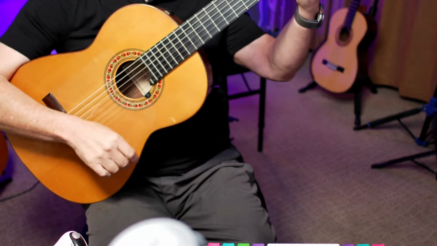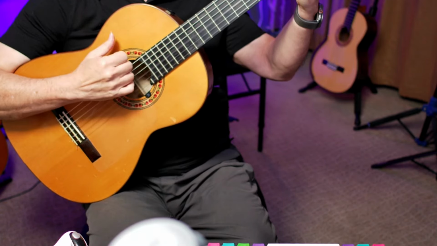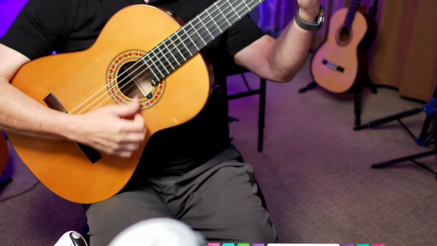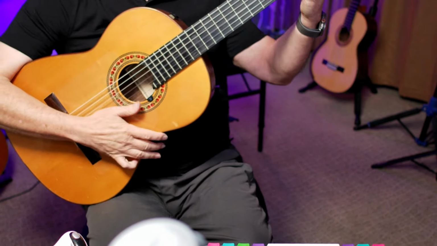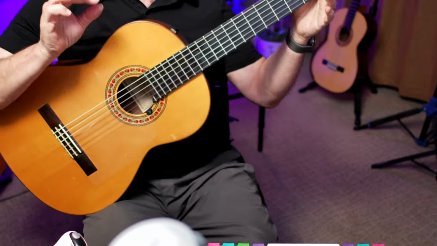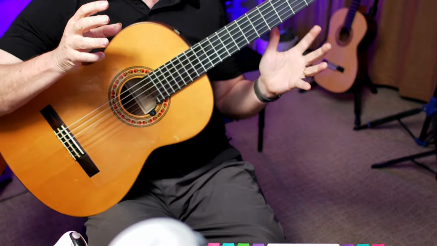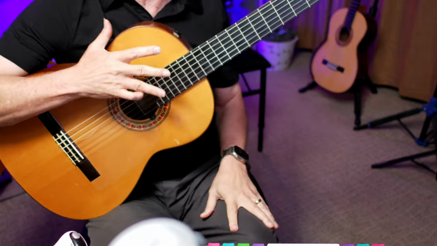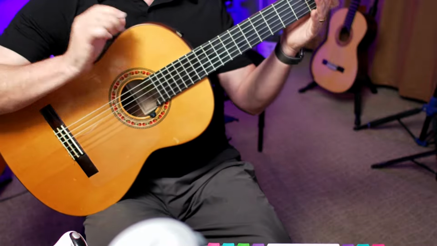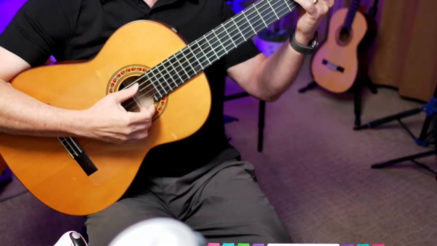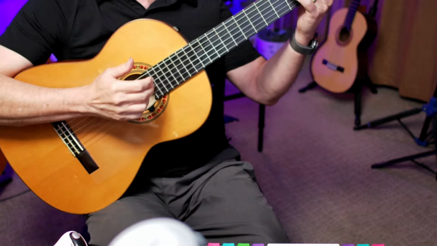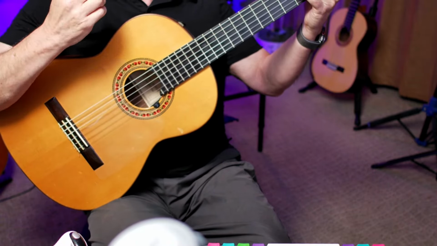Regular strum. Shuffle. Now, I say that to point out that there's really no extra space in there. There really isn't. And it ends in exactly the same place as if it was a straight strum. So here's eighth notes.